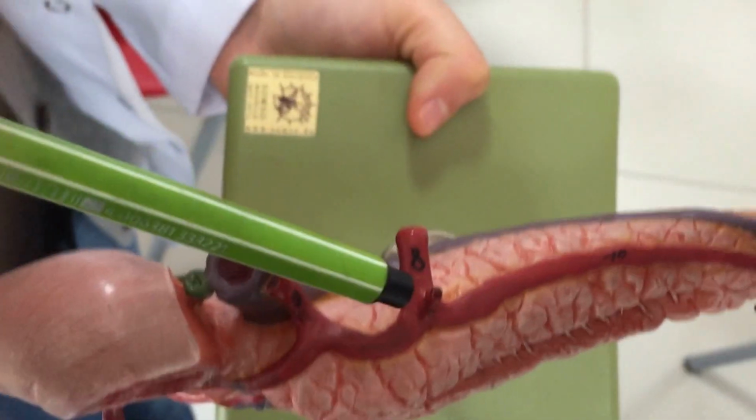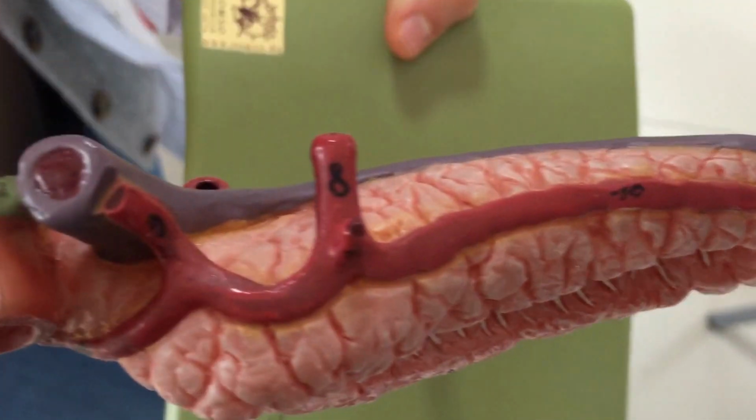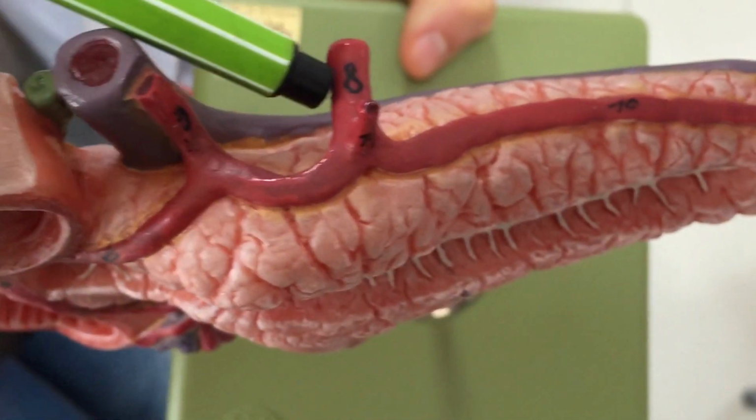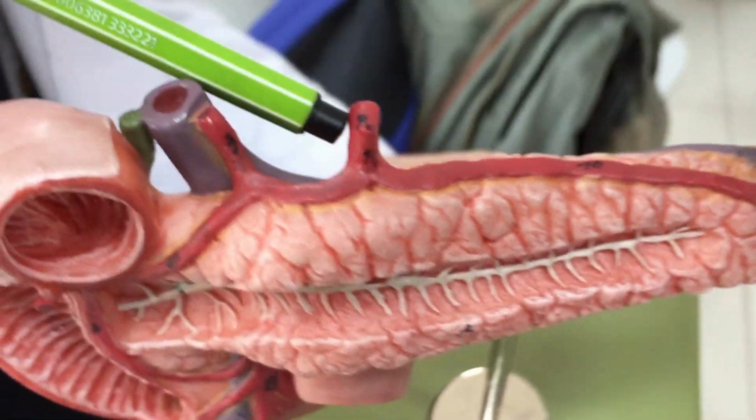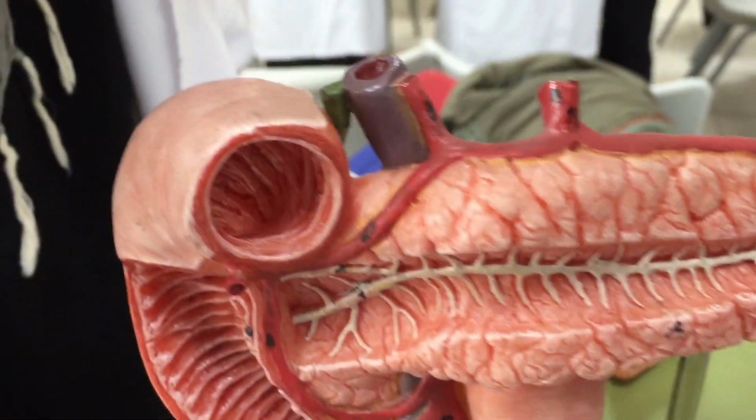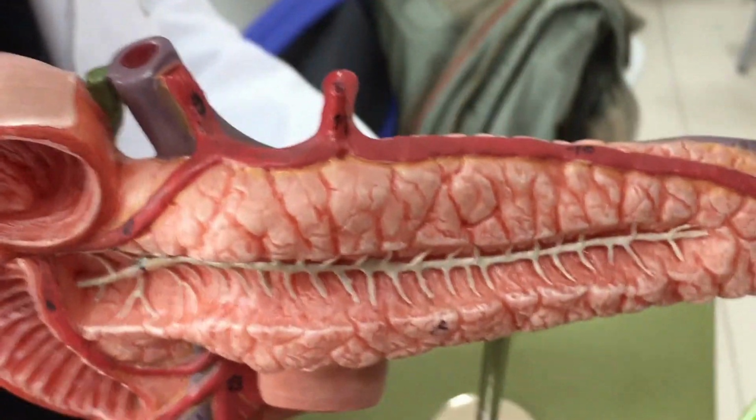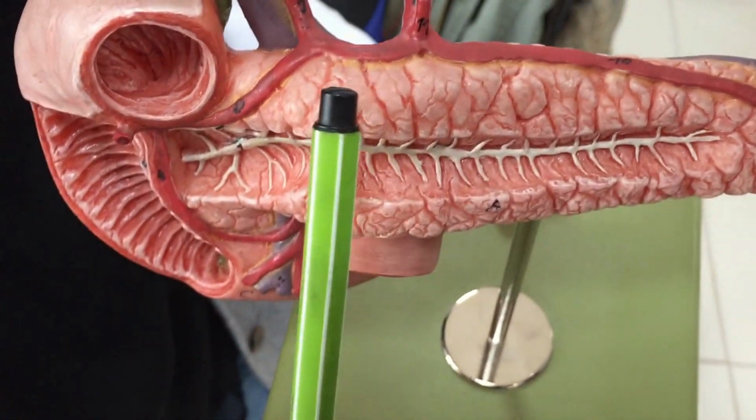Here you can see it. This small branch going upwards is the left gastric because 8 is the celiac trunk. Then the celiac trunk has other branches. The second branch of the celiac trunk is called the splenic artery.